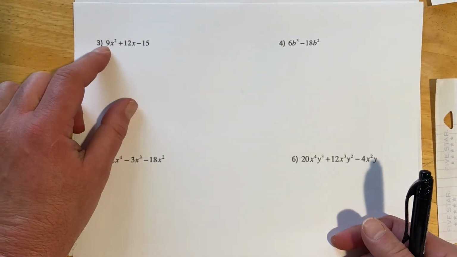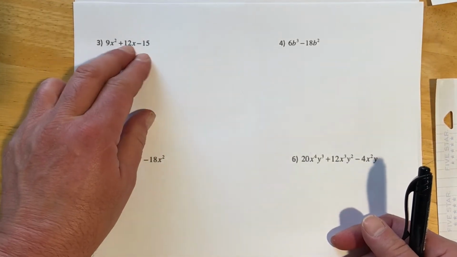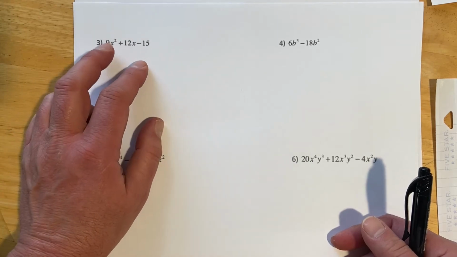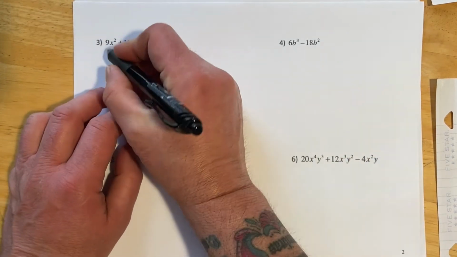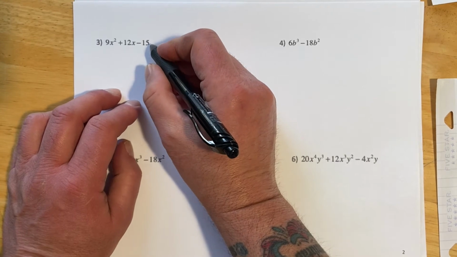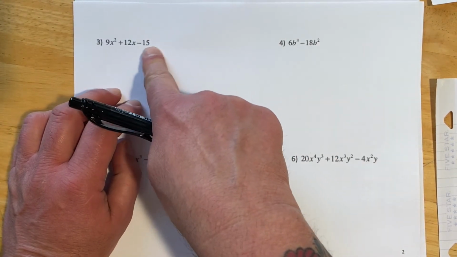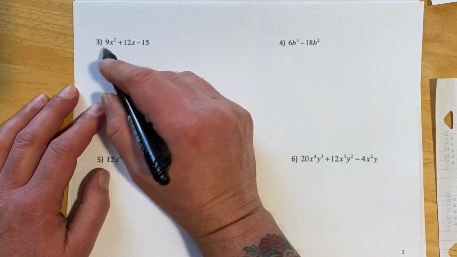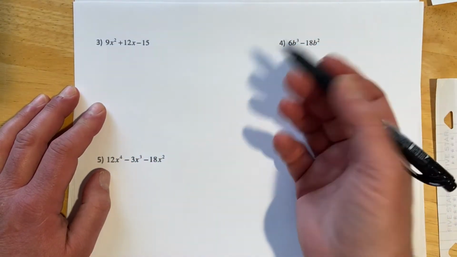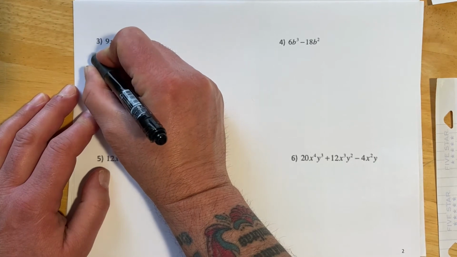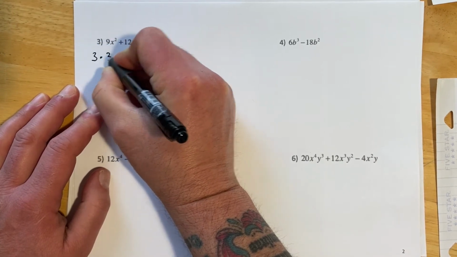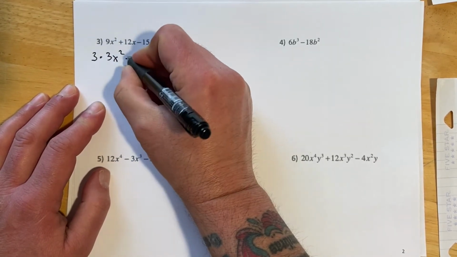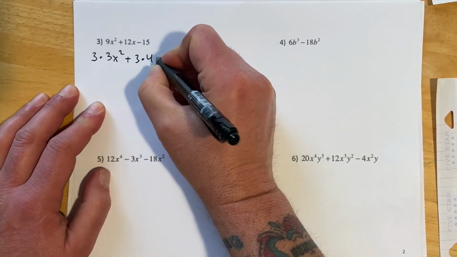So for this next one, looking at the 3 terms we have, these two have x's, but this one doesn't, so x isn't a common factor because it isn't present in this last term. Looking at the rest of the numbers, 9, 12, and 15, they are all divisible by 3. So I wouldn't suggest writing this, but I'm going to write it out once more just to show what is happening.